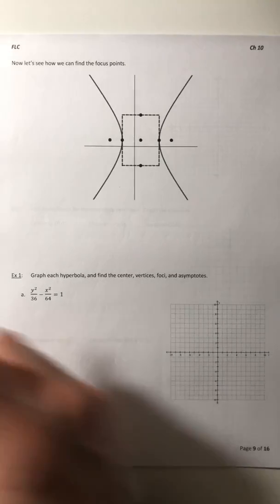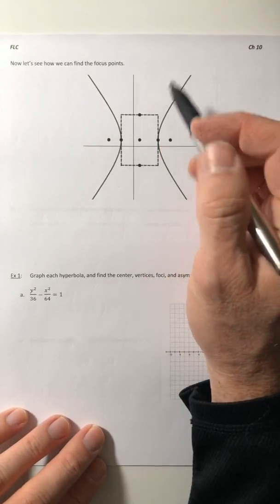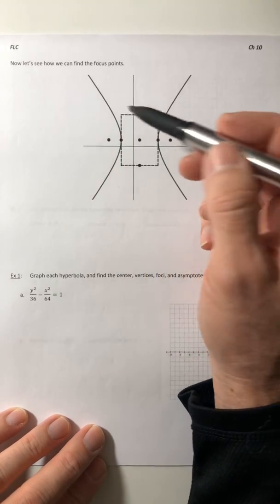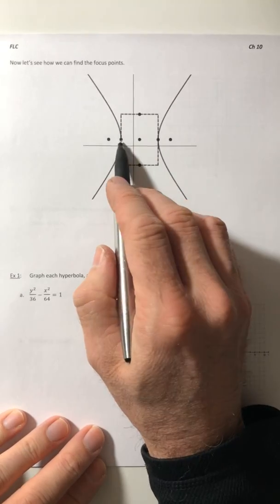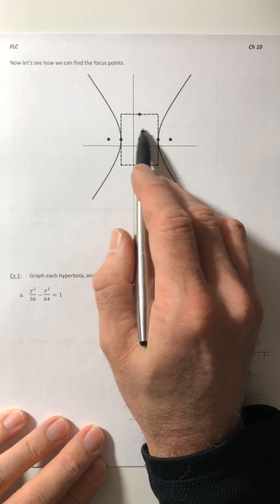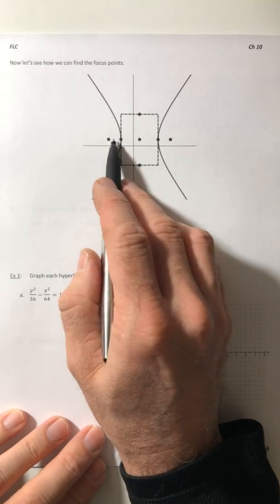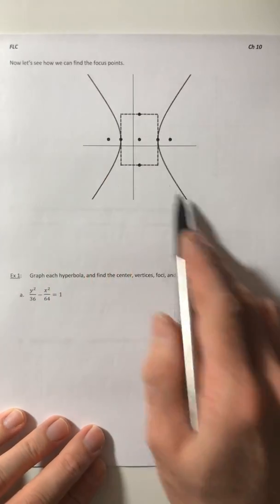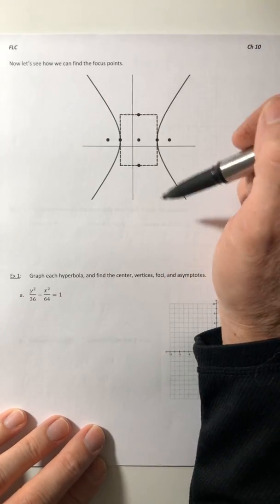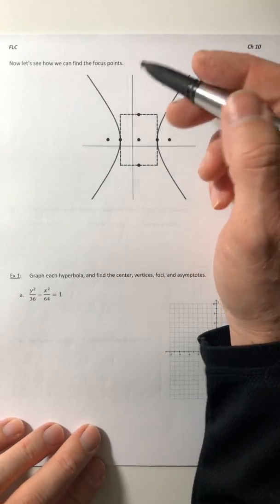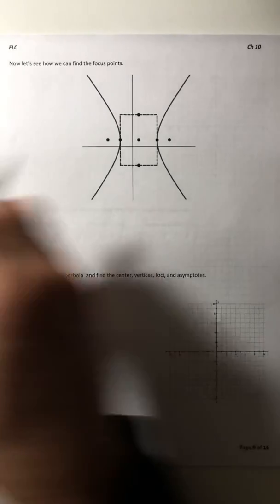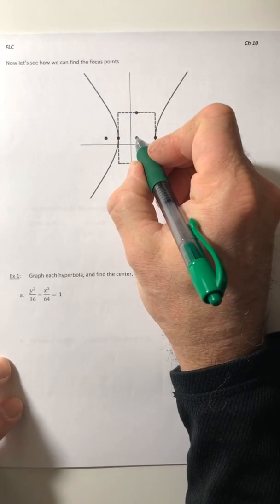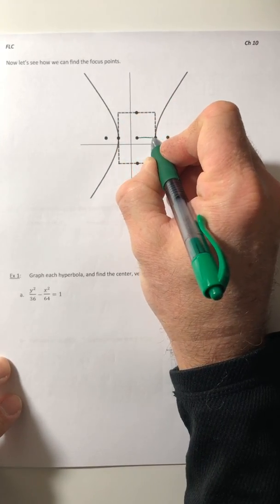Okay, let's continue on with these hyperbolas. So the hyperbola, just like an ellipse, has a focus point, but instead of sitting inside the box or the ellipse, it's going to be sitting outside in between these parabola shapes. So we have to figure out how we're going to get it. There's a relationship between those distances again, just like the ellipse.